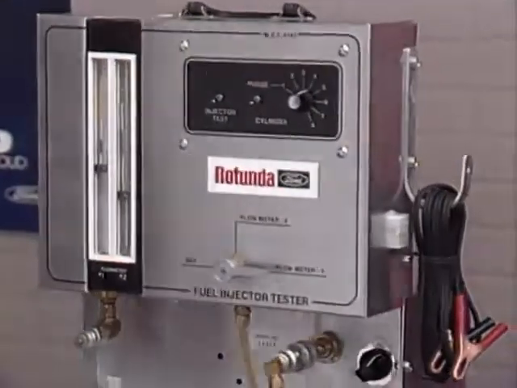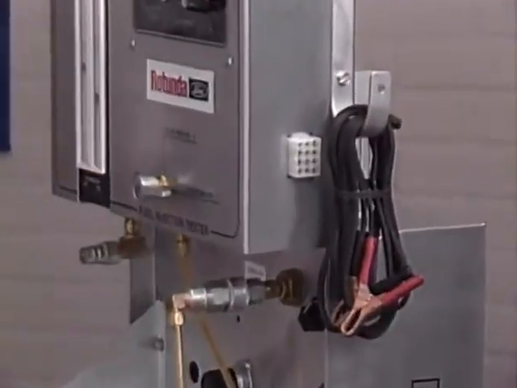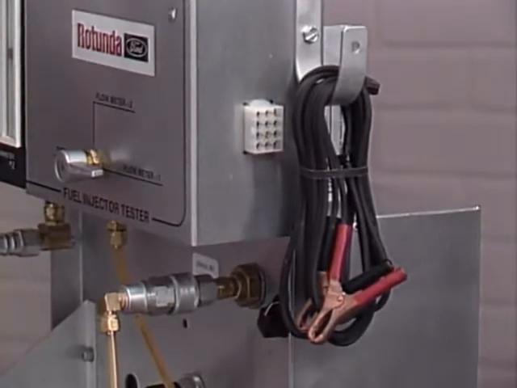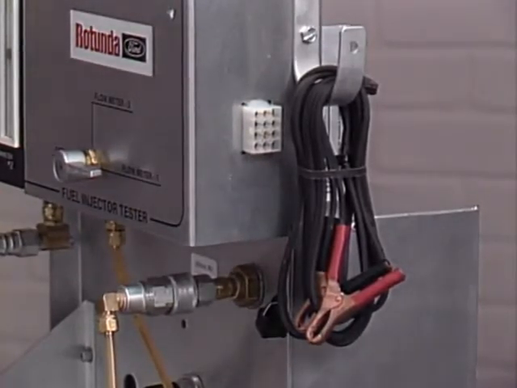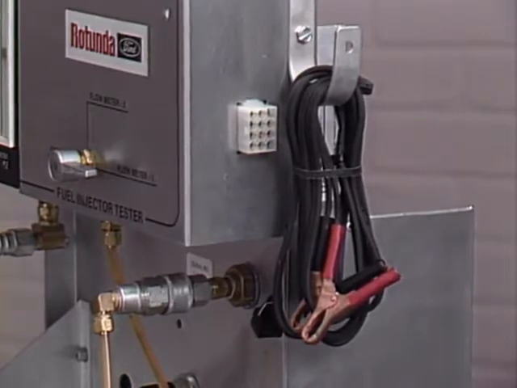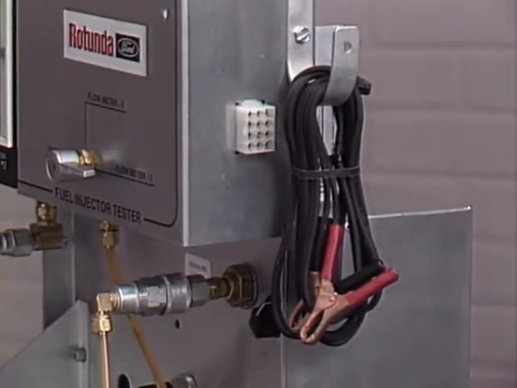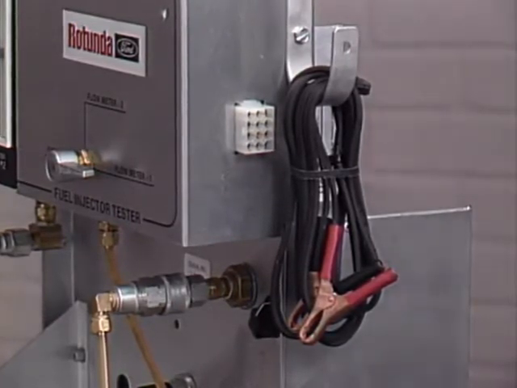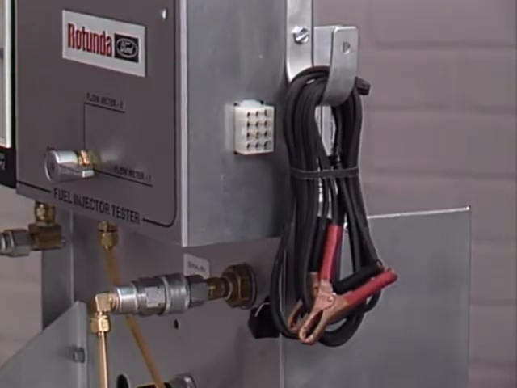Moving around the end of the tester cleaner, we see the test harness connector and the power supply line. The fuel injector test harness connects to this connector, while the power supply line connects to the vehicle battery to supply power to the tester cleaner.